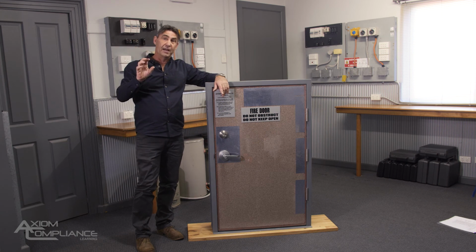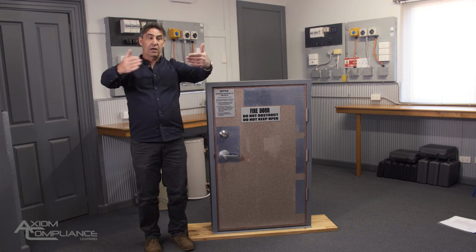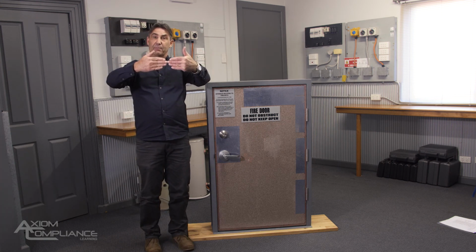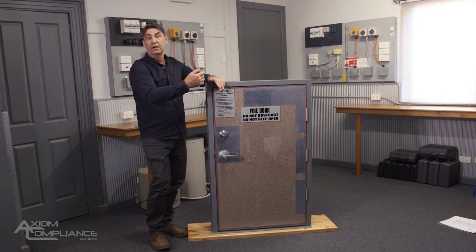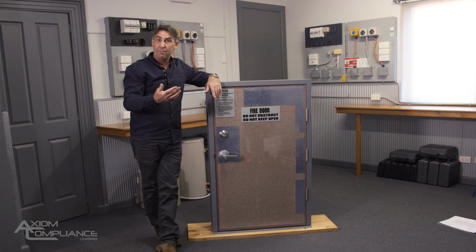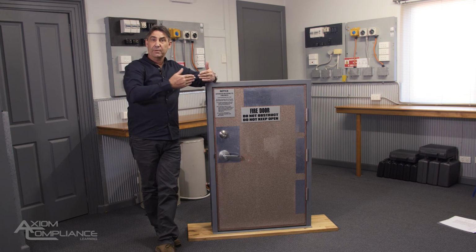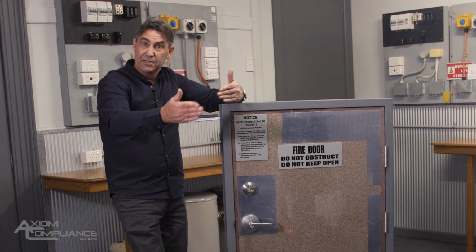So the fire indicating panel will de-energise the magnet and the doors will automatically close. Now that means the doors are closing in a position like this and coming together. Where the doors meet, there is a meeting point called an astragal. Now look it up. We go through it in the course. An astragal is where those doors meet.